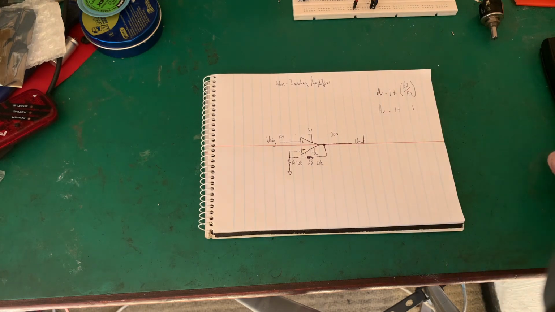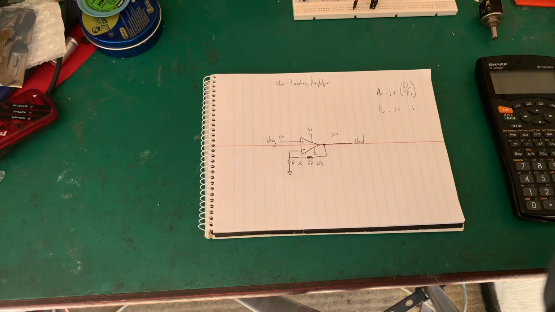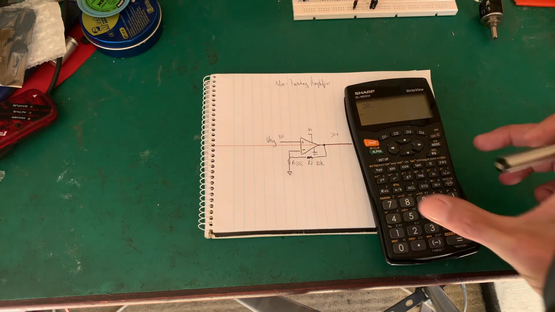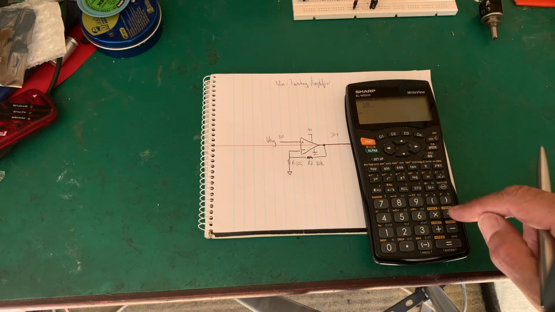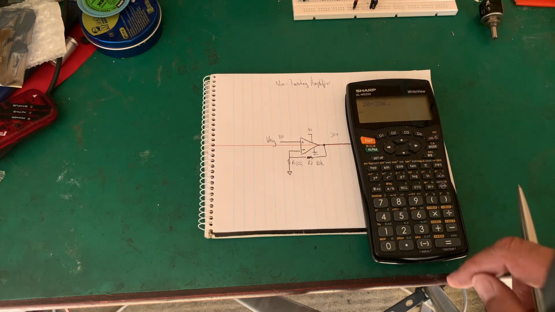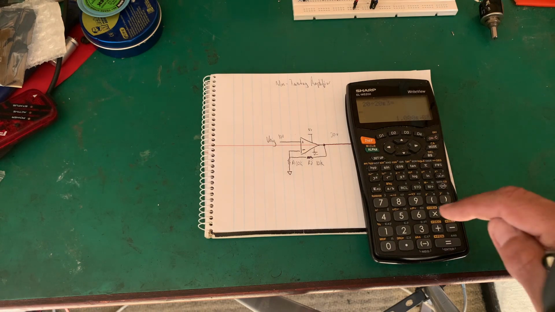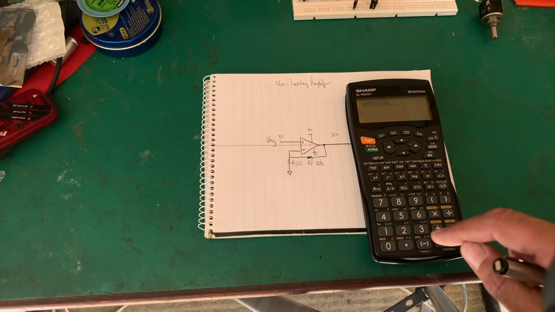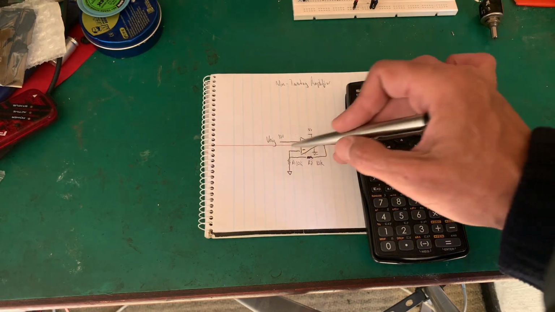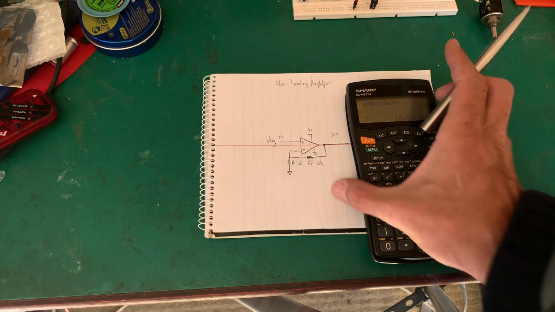Well, do the maths. Let's say 20 volts, divided by 20,000 ohm gives me 1 milliamp times 10. Voila, we have 10 volts there.